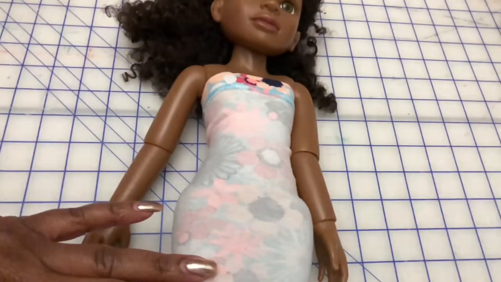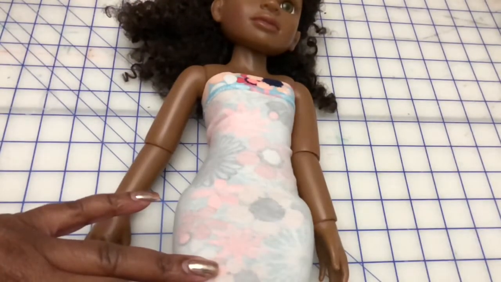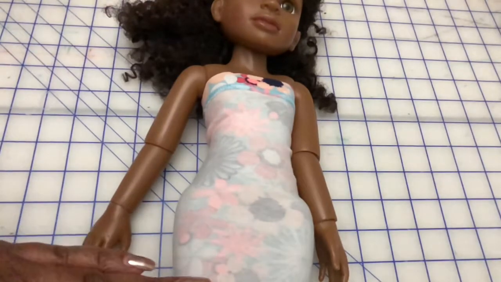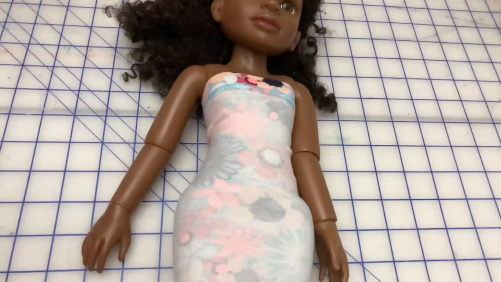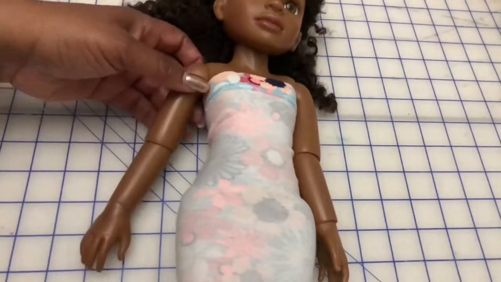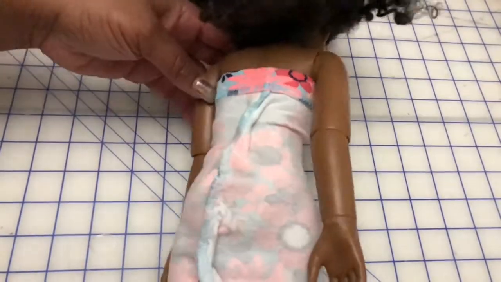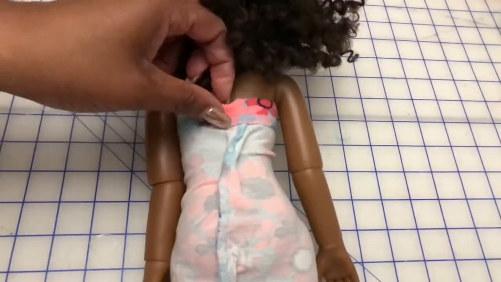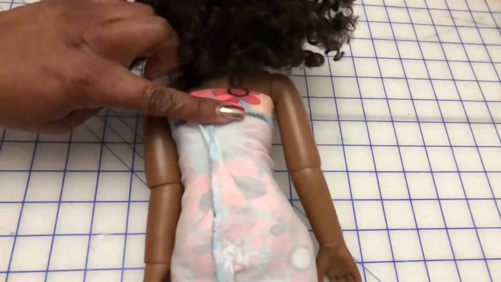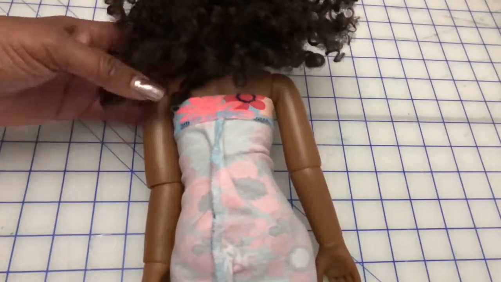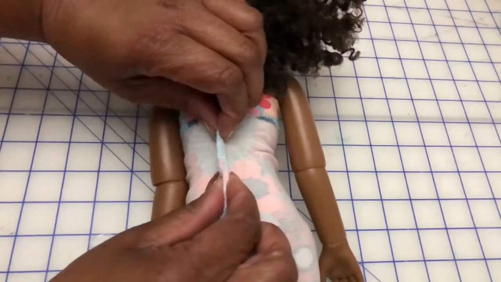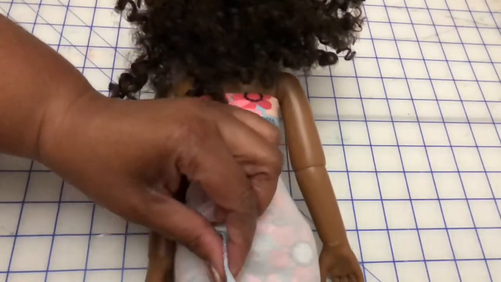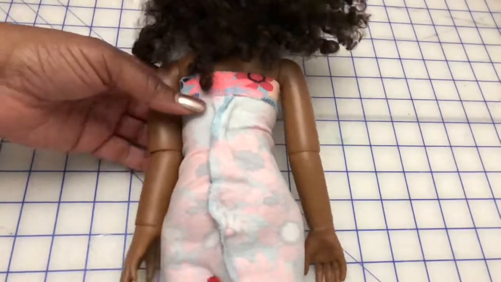Now, in the case of stretch pants, I find that most of the time the stretch pants have one seam along the inner leg and the crotch, and there is no outside seam. So what I do is I take that seam and I put it along the back of the doll. I place it on the doll the way that I want it, and then I pin out the excess fabric.